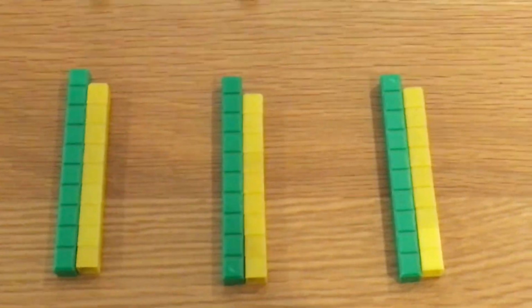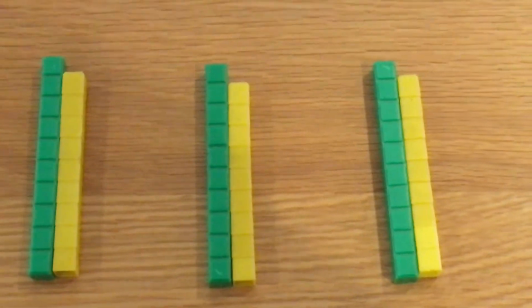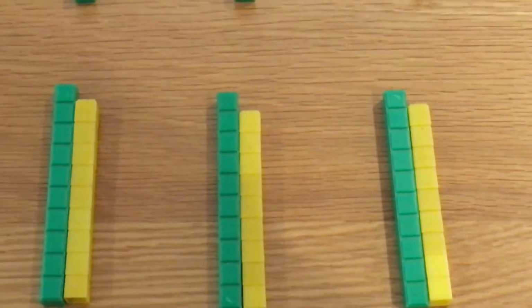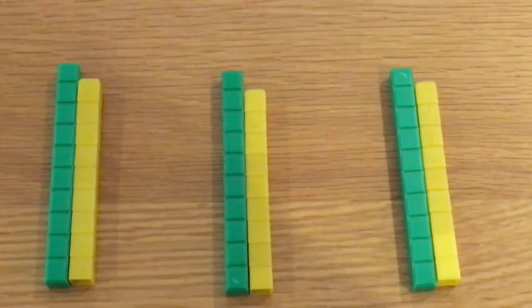So what's happened now? Well, we've replaced one of the 10s, as you can see there. We've just taken 1 off each and replaced each of the 10s with a 9. How do we know it's 9? We know it's 9 because it's 1 less than a 10. And we can see that 1 space at the top.